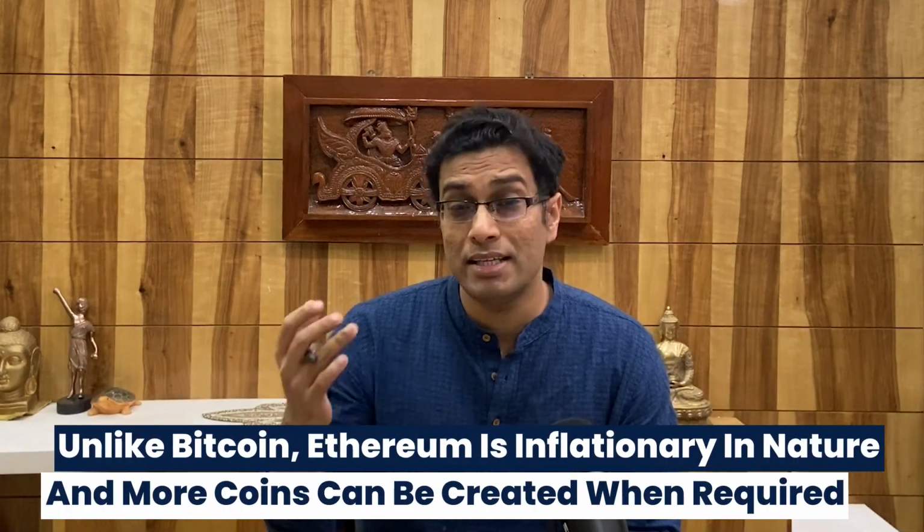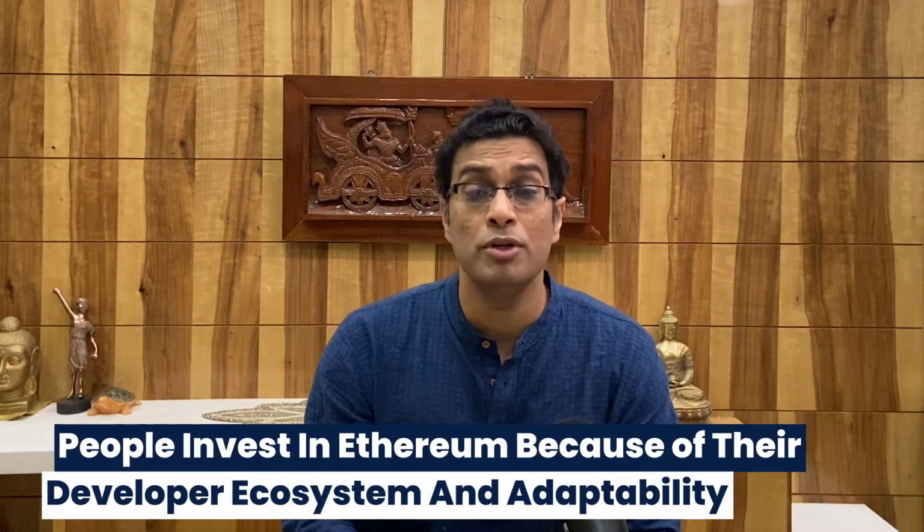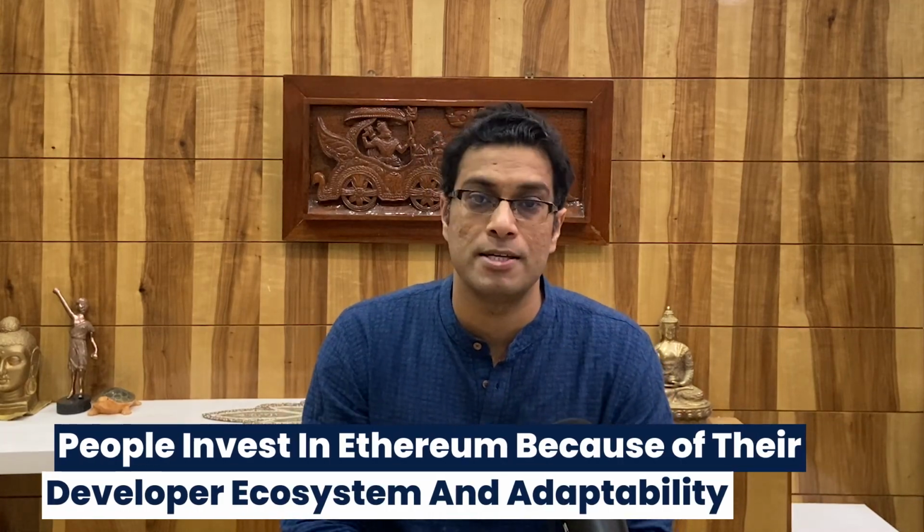On the flip side, Ethereum is inflationary in nature. The reason why people buy Ethereum or invest in Ethereum is because of the application side of Ethereum. Because a lot of useful applications can be built on Ethereum, people buy Ethereum due to the developer ecosystem that exists. So just to help you condense the point when it comes to layer 1 protocols, the majority of the people right now are investing in Bitcoin.